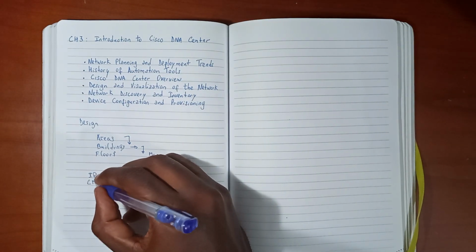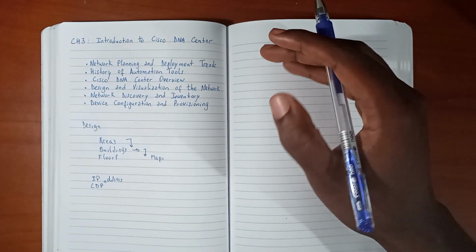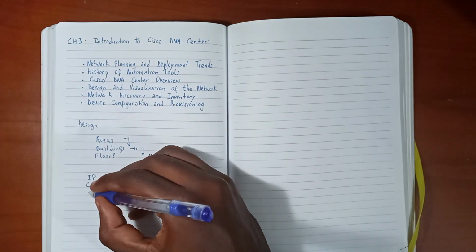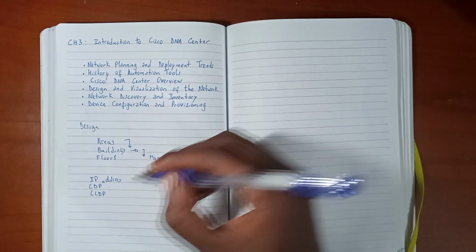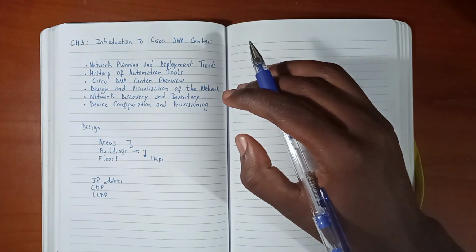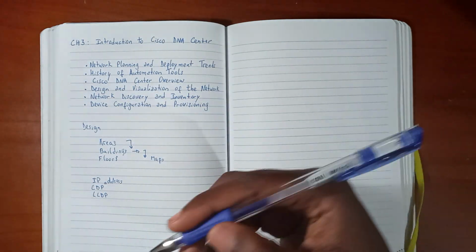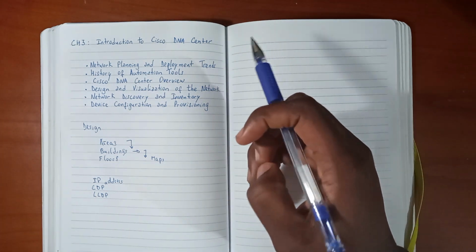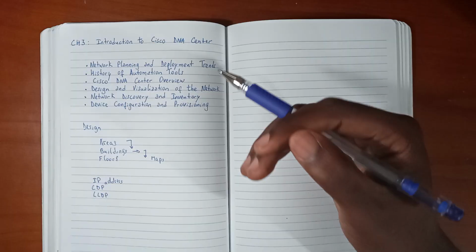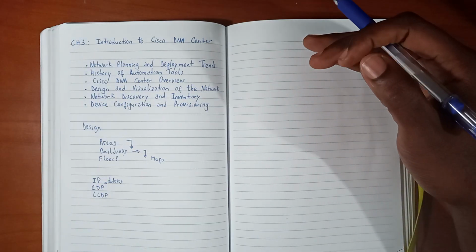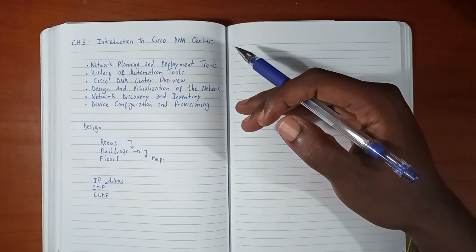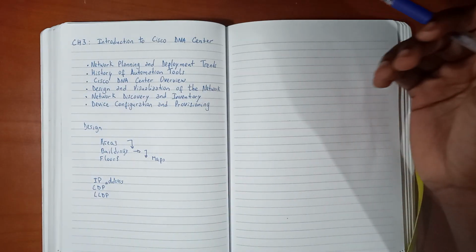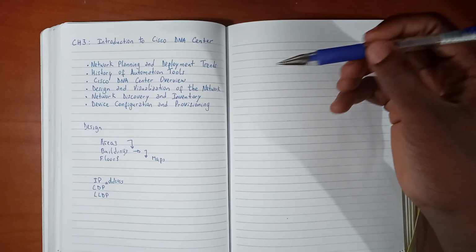We can do this via CDP, which is the discovery of the neighbors. This is a Cisco proprietary protocol. And we can also do it via LLDP, which is an open protocol to discover the neighbors. What is more common is to use the IP address, and it will find all the devices inside this range. So it means that the device we are trying to discover already needs to have an IP address configured. Then it will be discovered, and we can add it in our Catalyst Center.